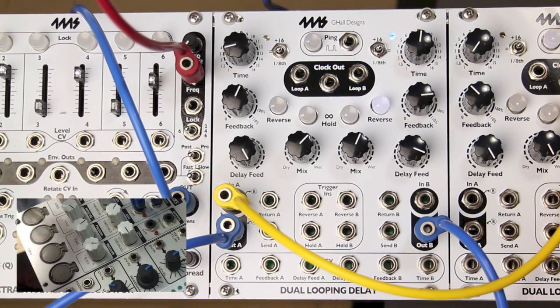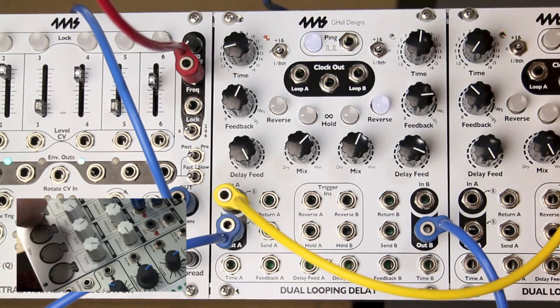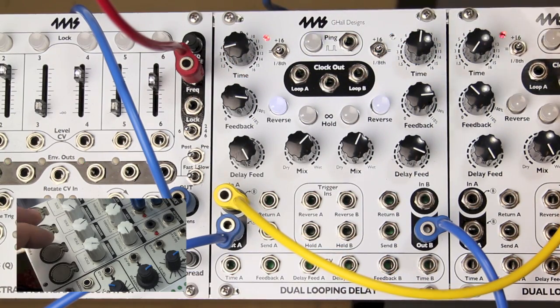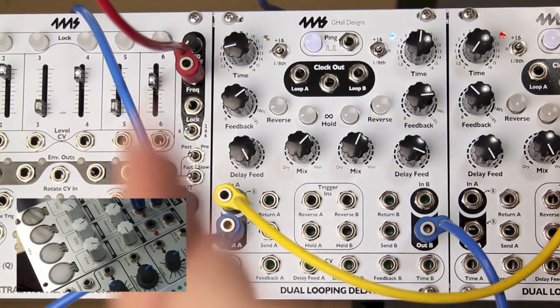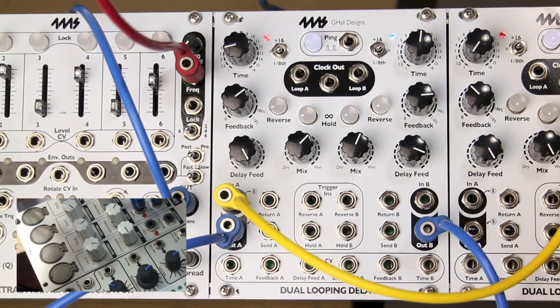So anything new does not get reversed because it's recording reverse and playing reverse. The old stuff gets reversed, but new stuff does not. So it doesn't matter if reverse is on or off, changing the state is what reverses things.